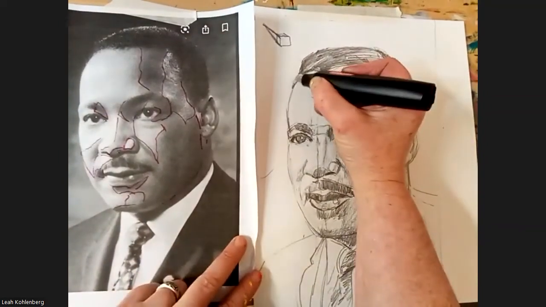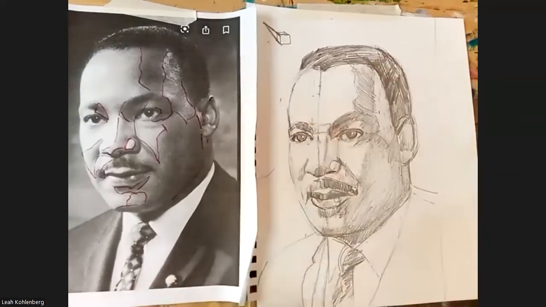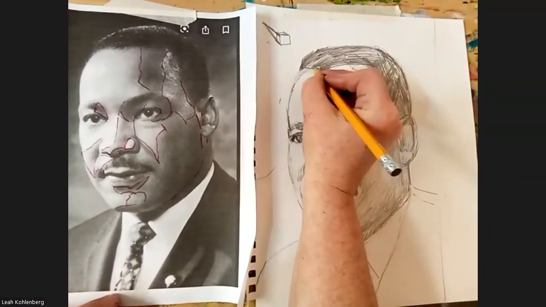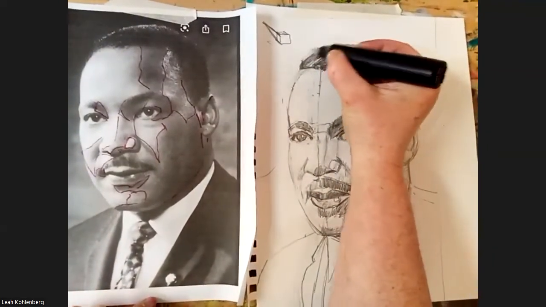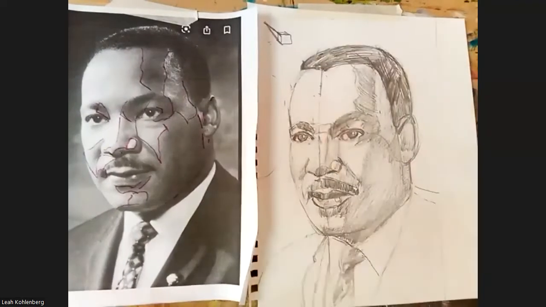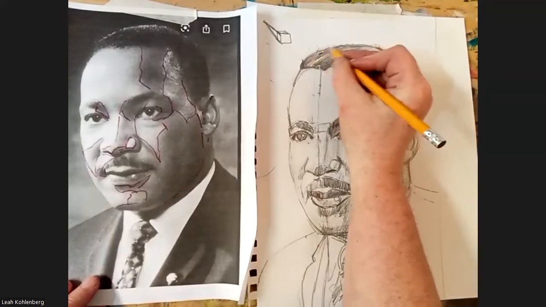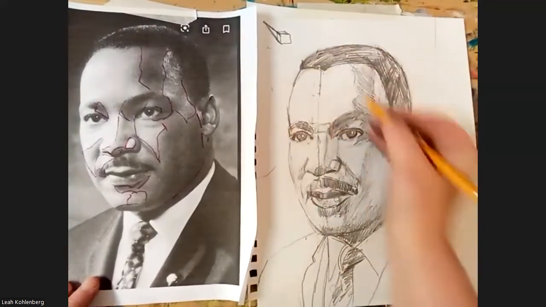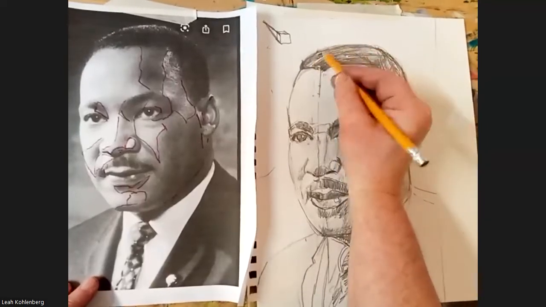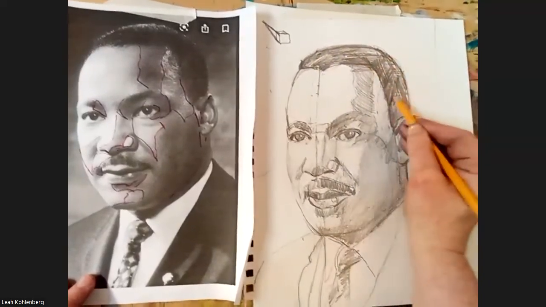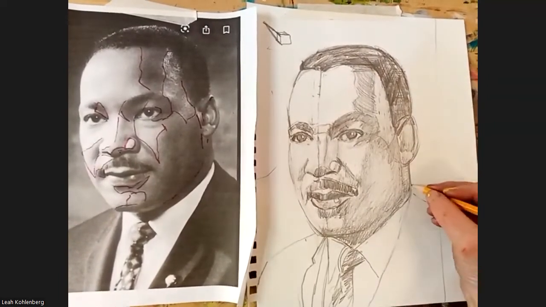See how I'm... so I had his hairline all wrong. Now it's looking not perfect. A little bit better. Damn.